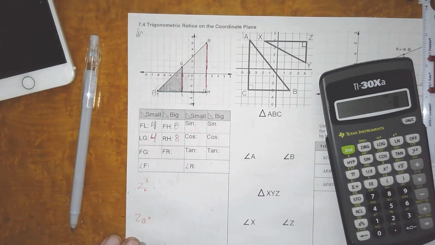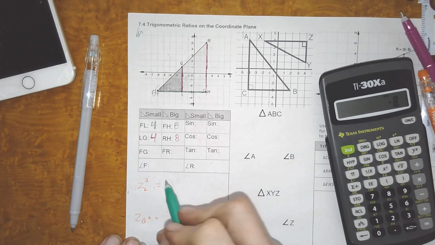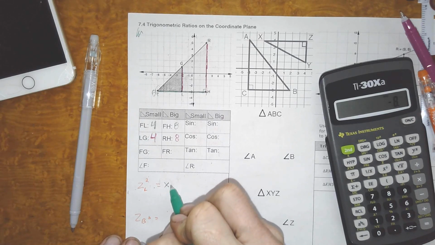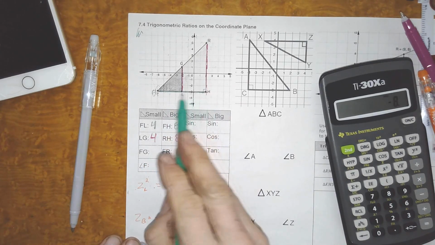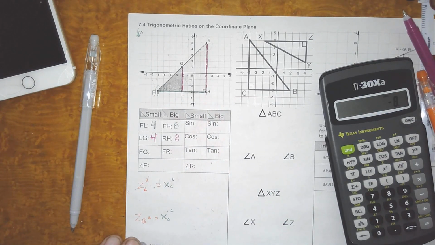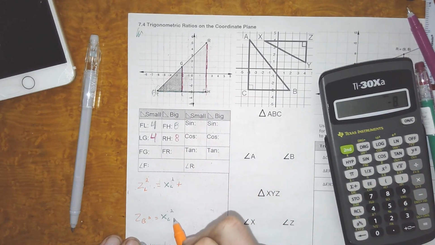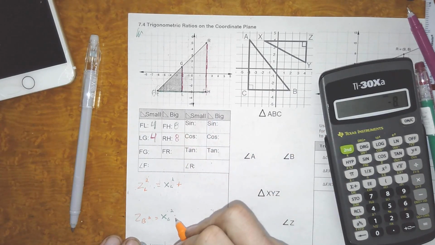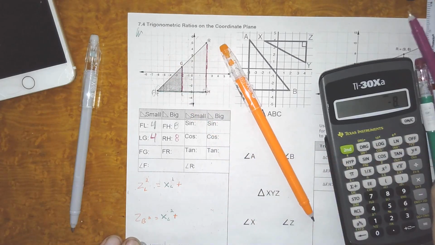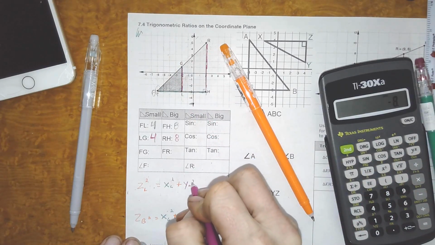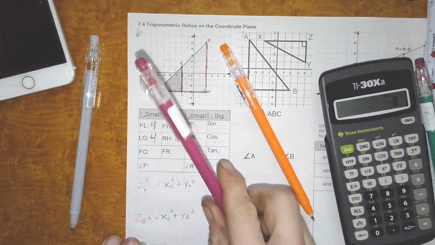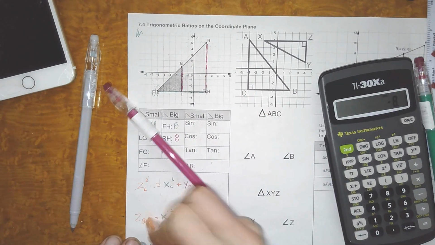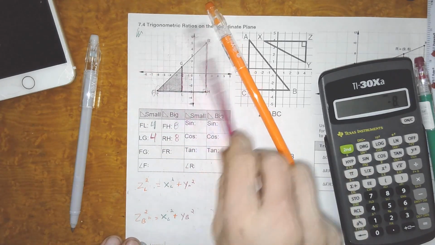Let me zoom out so you can see what I'm doing. This is a little bit confusing.